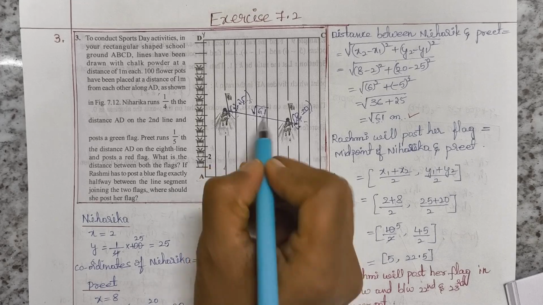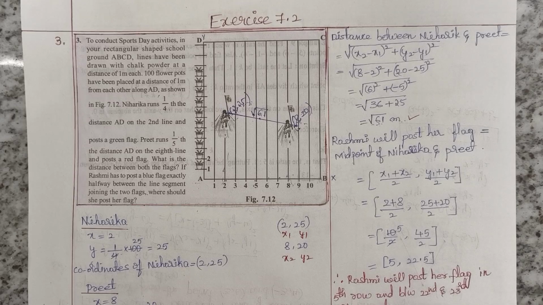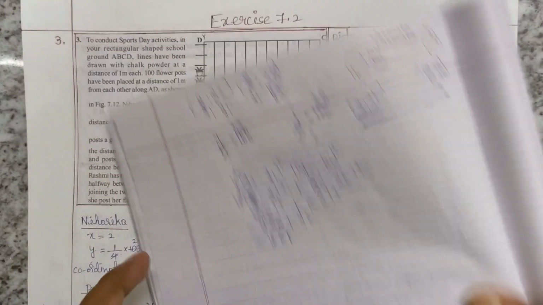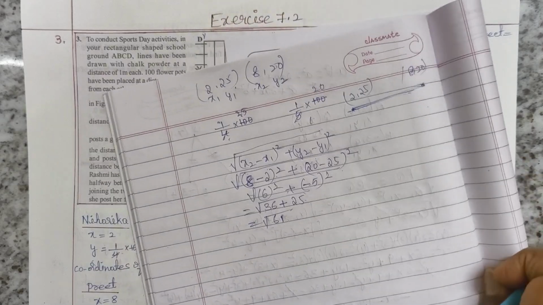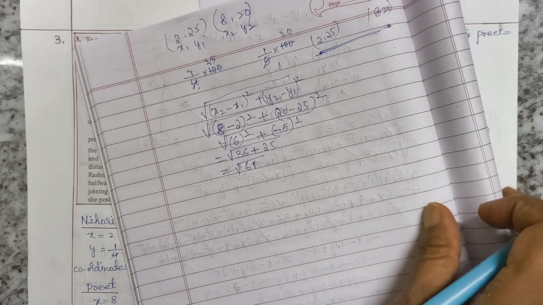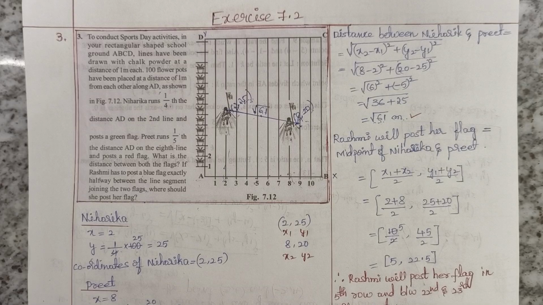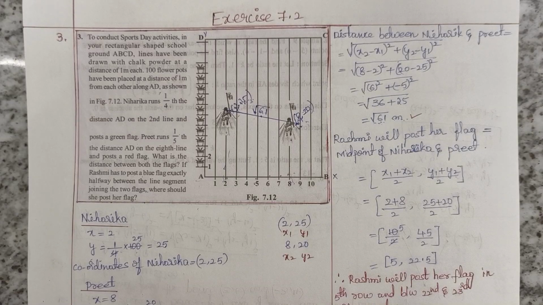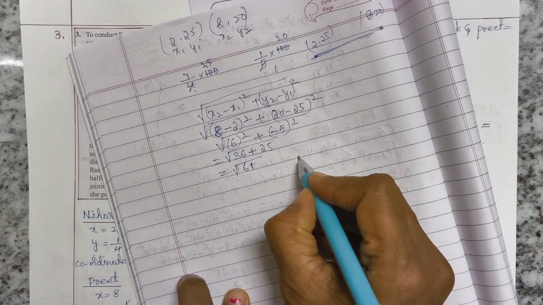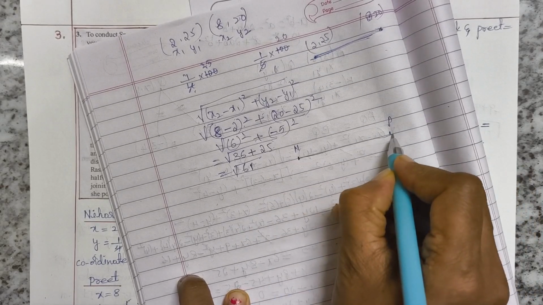Exactly she wants to post in the middle. Middle means we have to find the coordinates, so we have to use the midpoint theorem. Midpoint theorem means that first big formula we don't need to use: (m1 x2 plus m2 x1) divided by (m1 plus m2), and (m1 y2 plus m2 y1) divided by (m1 plus m2). That big formula we don't need to use. See here, Niharika, here Preet is there.